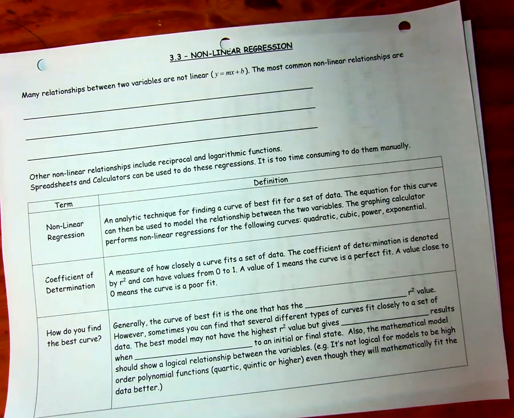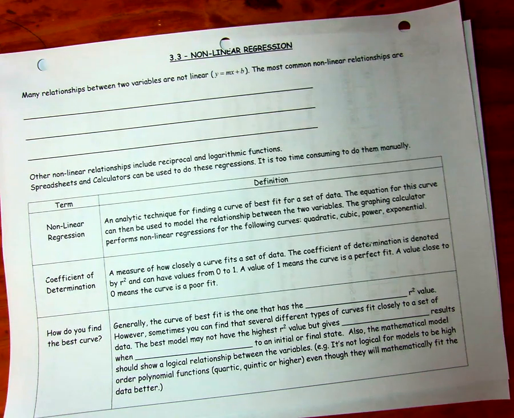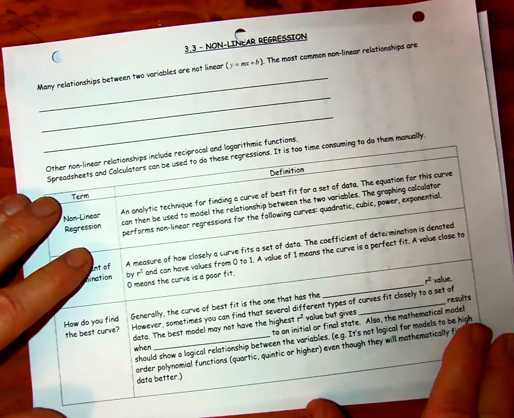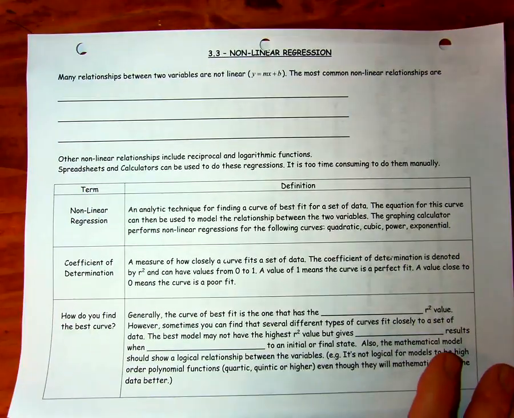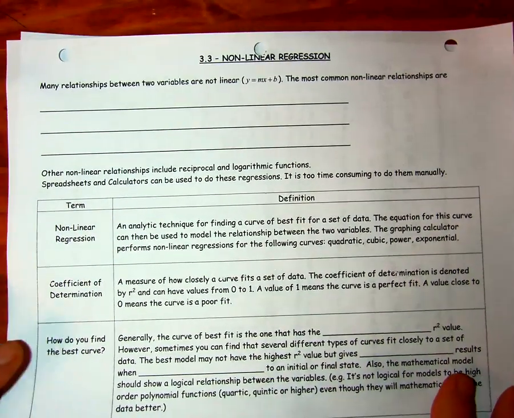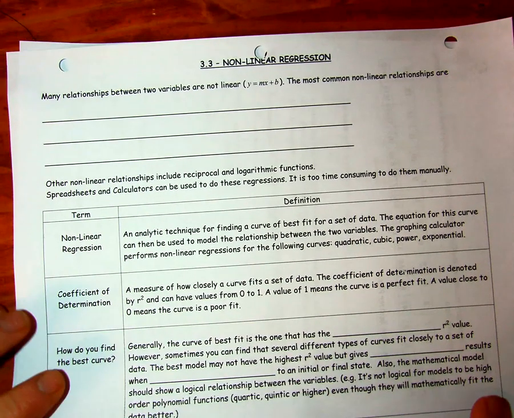Okay, so this is 3.3, non-linear regression. The first 2 days of this chapter were about linear regressions and correlations, but in the real world there's a lot of non-linear relationships. For the people that took functions, you know that. There's a lot of real world applications that are not linear. So let's delve into this. It's going to be a short one. I'm going to predict 22 minutes. All right, here we go.